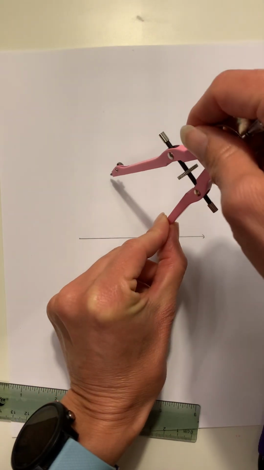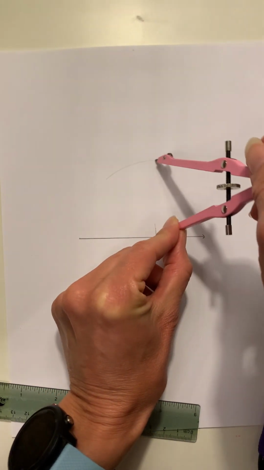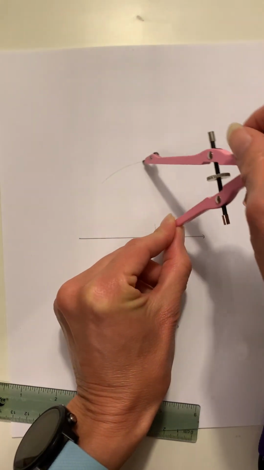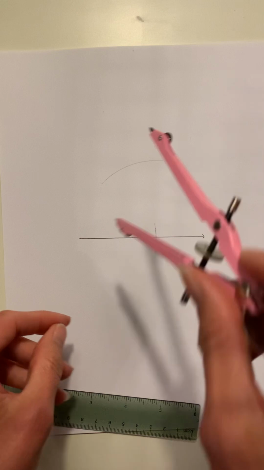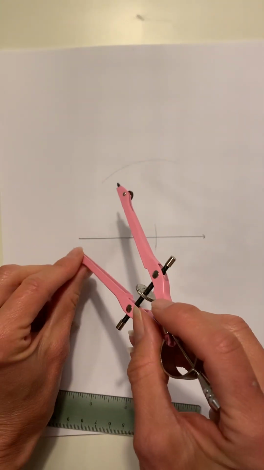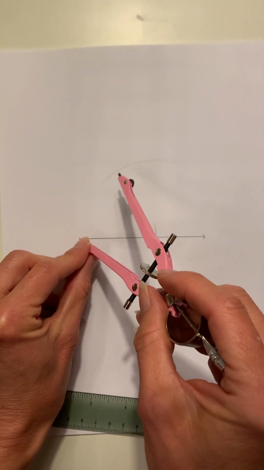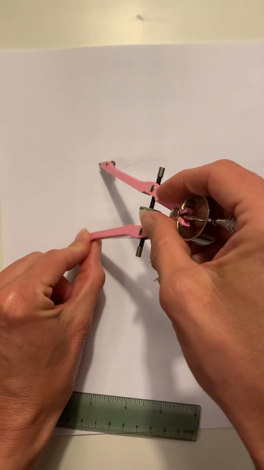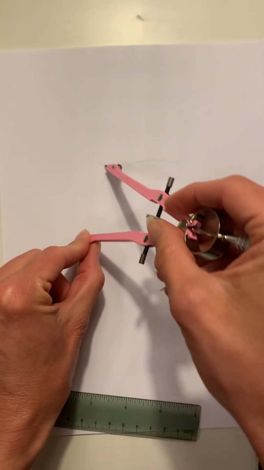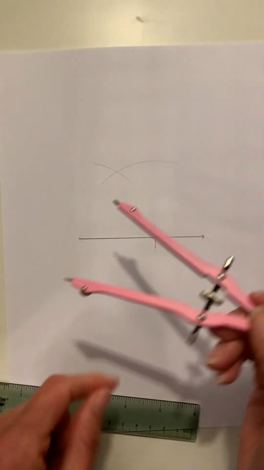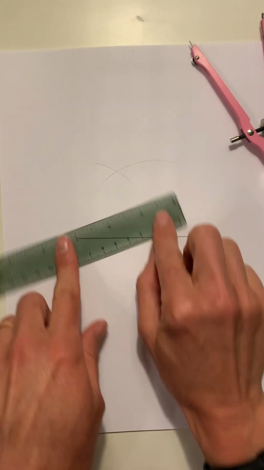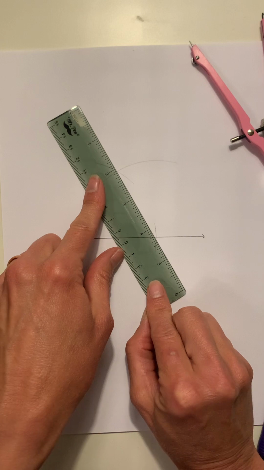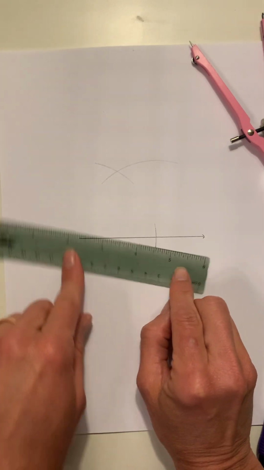imagine I'm making a second side here with the same length. I'm just going to draw an arc because I'm not sure where that point of the triangle would land. And I come over here and I'm basically making that third side. Okay, so what have I got here? If I were to connect that to that and connect that to that, I would have an equilateral triangle, right?